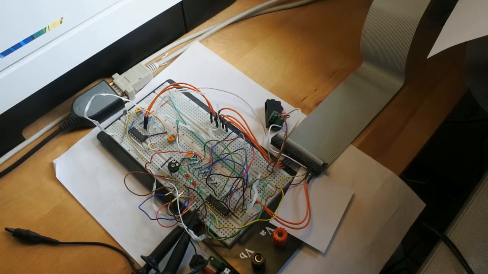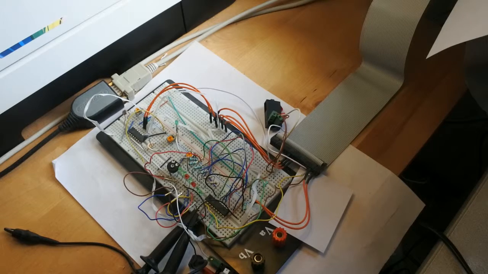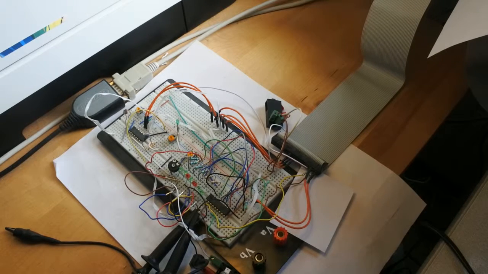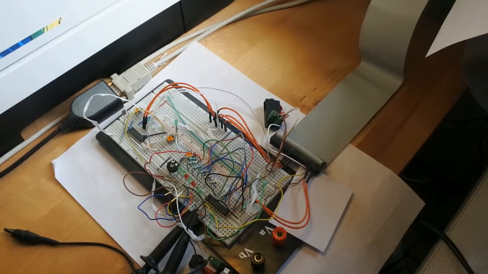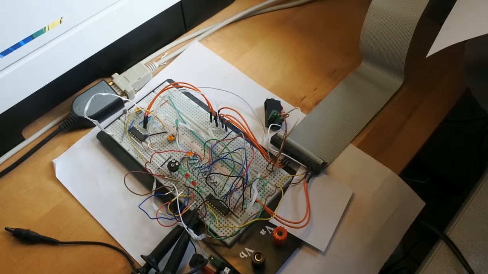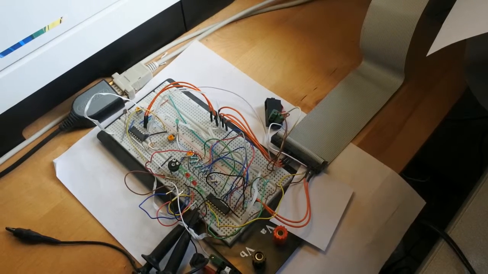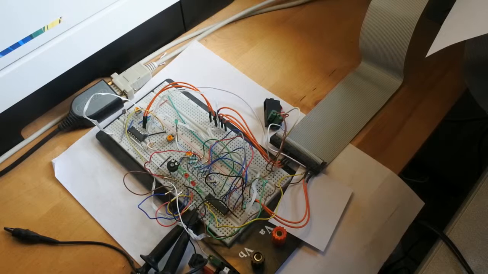Welcome to another episode and video on my Raspberry Pi 1 running Raspberry Linux and connected to this breadboard with electronics. Last time I managed to get the Pi GPIO library working.